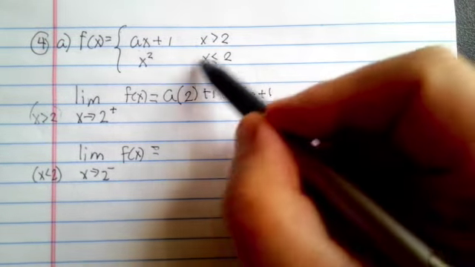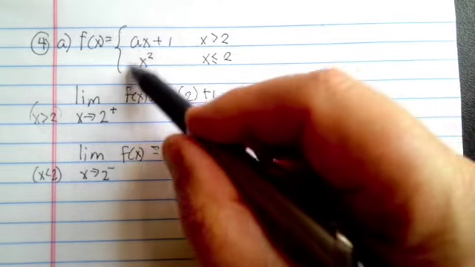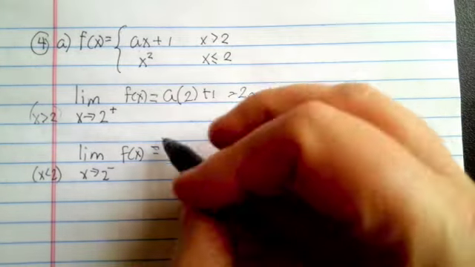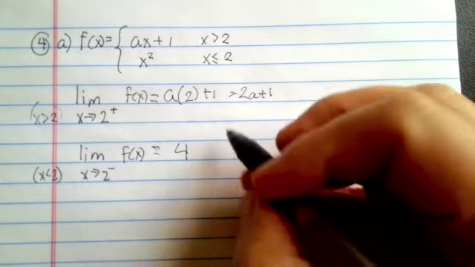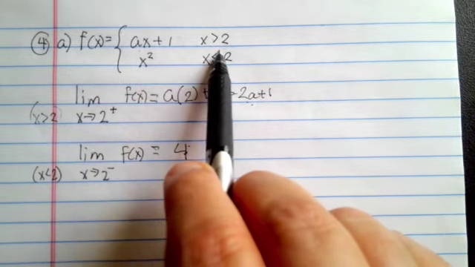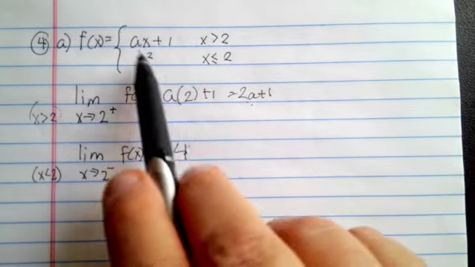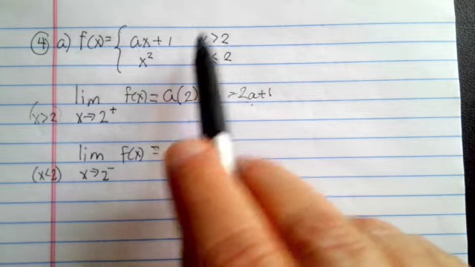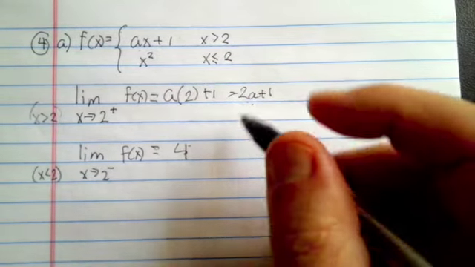When x is less than 2, we're dealing with this part of the function, and as x gets close to 2, x squared is going to get close to 4. These two need to be equal in order for the function to be continuous at 2. We know it's going to be continuous everywhere else. It's just at 2 that that is an issue.